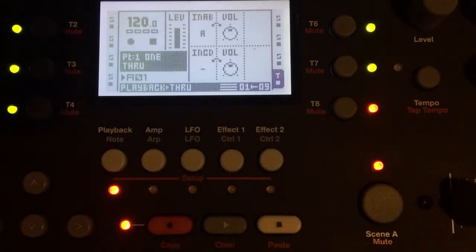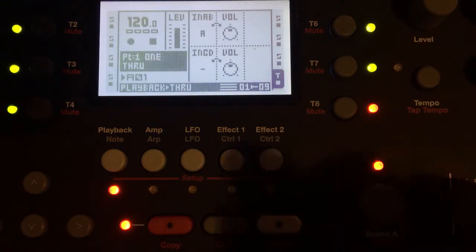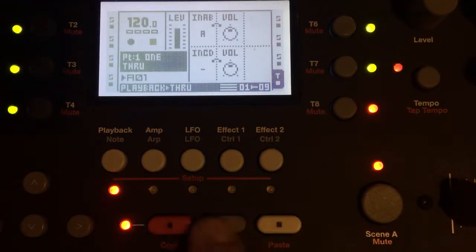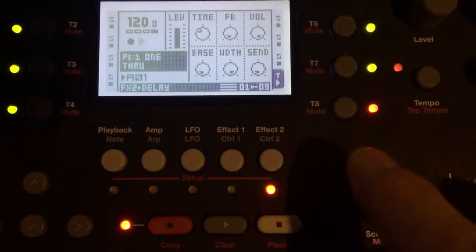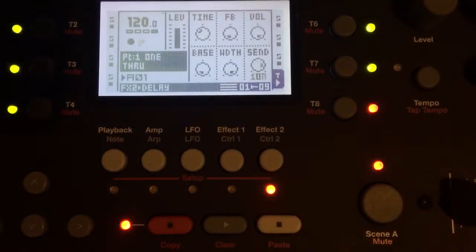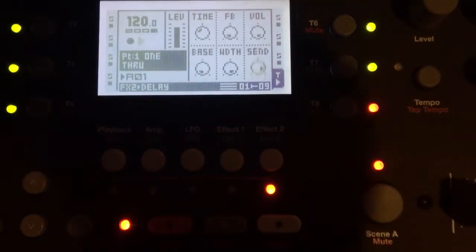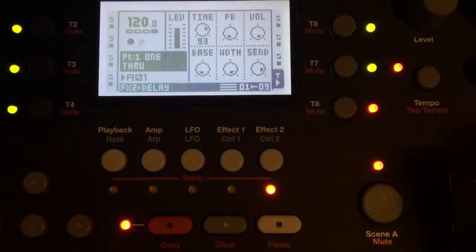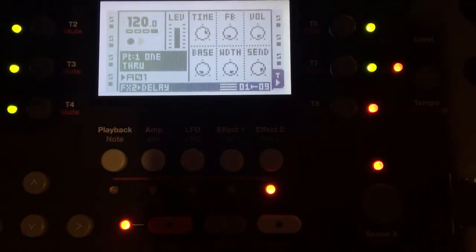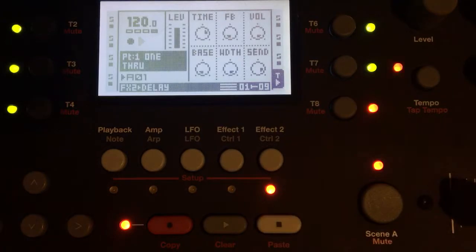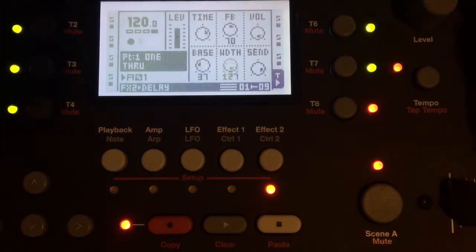And when you do a through channel, you can mess with the effects on board. So let's see. We'll go send. Put the echo in there. And you can just keep messing with it till you find something.